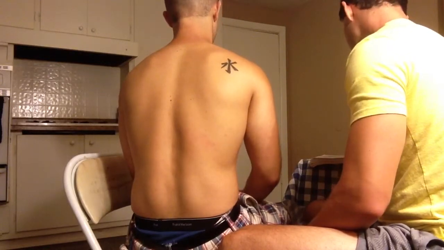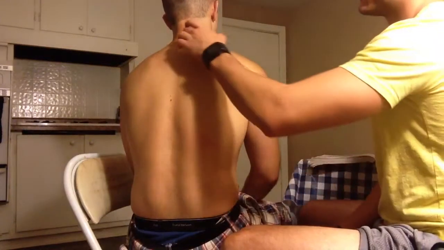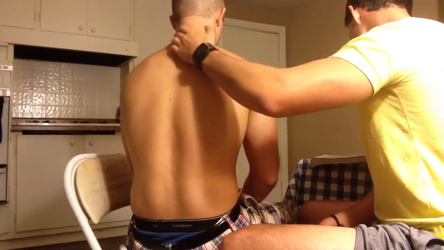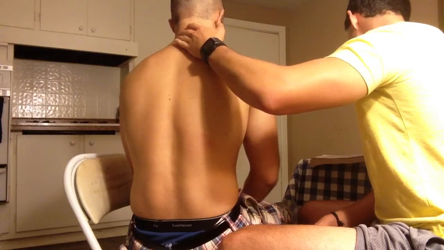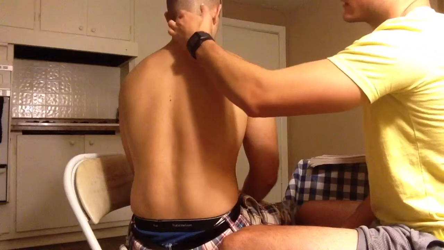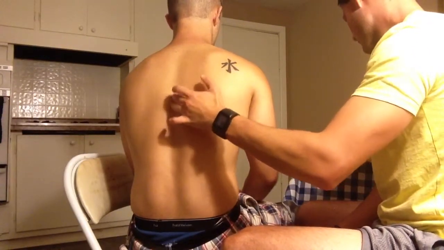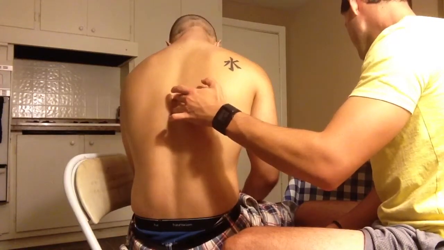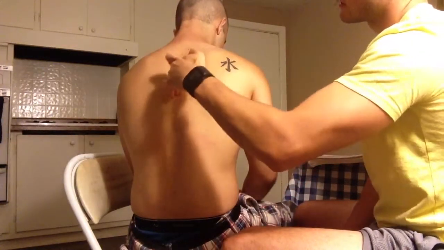Cervicis is originating in the spinous process of the 3rd through 6th thoracic, and it's inserting at the transverse process of the first 3 cervical vertebrae. So first 3 cervical vertebrae coming down to about right here at the 3rd through the 6th thoracic. So it's about right there.